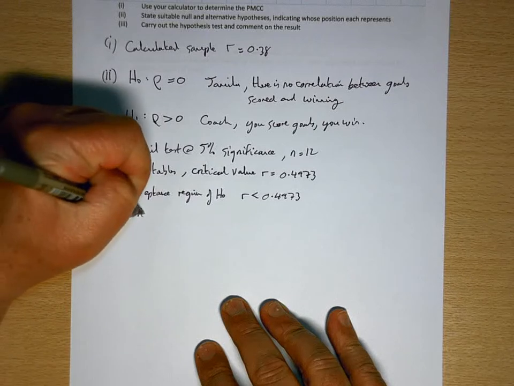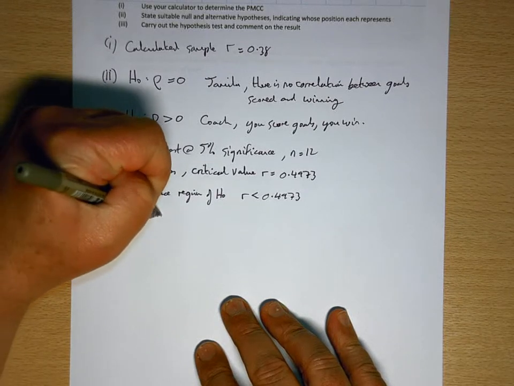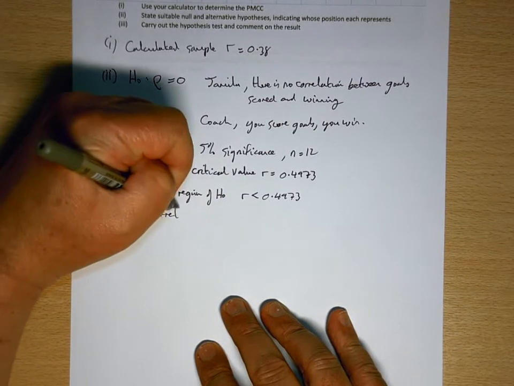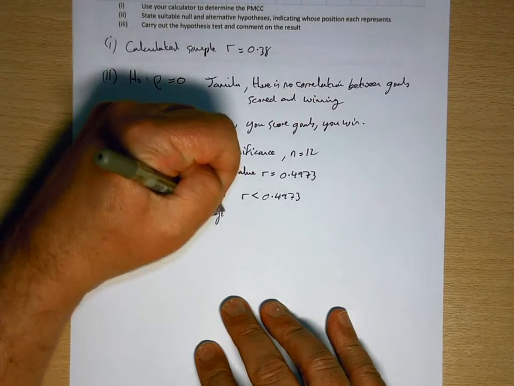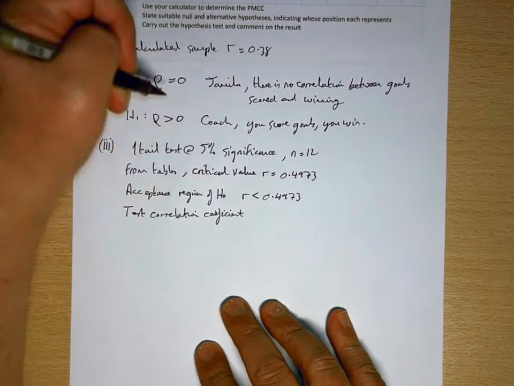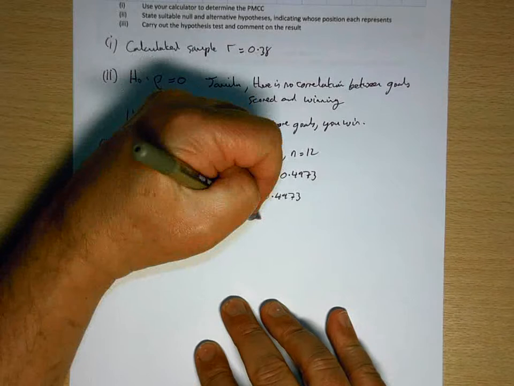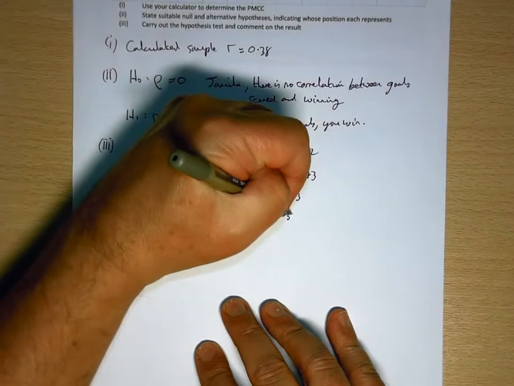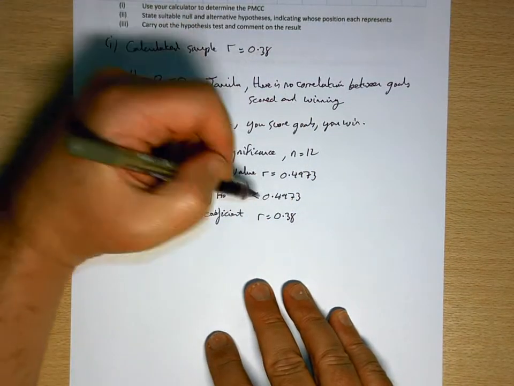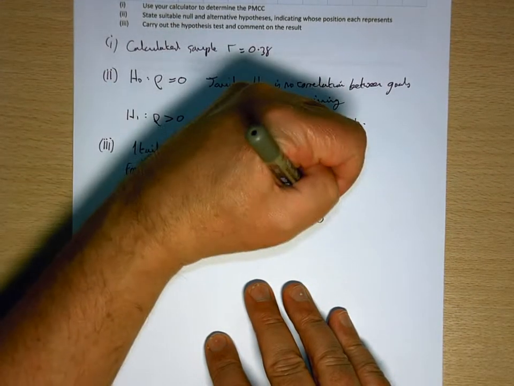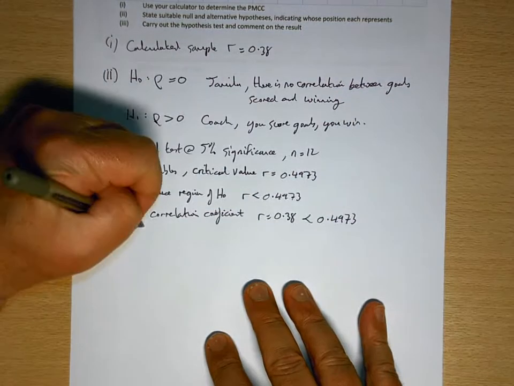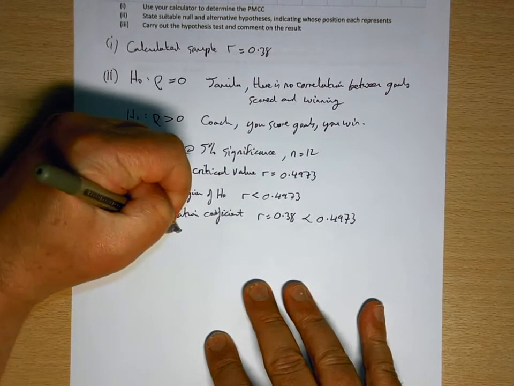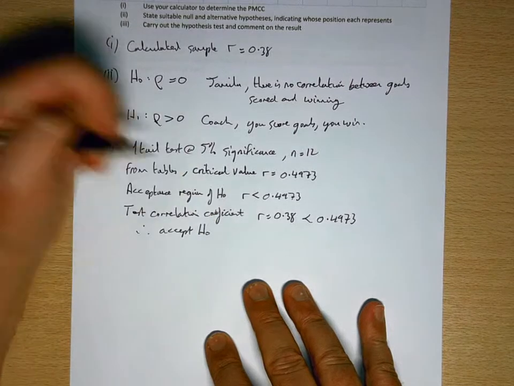Our test correlation coefficient R is 0.38, which is less than 0.4973. So therefore we can accept H0.